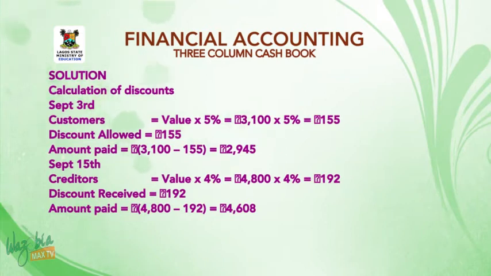Write up the 3-column cashbook from the following details and balance off as at the end of the month. 2008. September 1. Started business with cash at bank, 10,940 naira. September 3rd. Received check from customers, less 5%, 3,100 naira. September 6th. Cash sales, 8,200 naira. September 8th. Paid rent by cash, 1,350 naira.